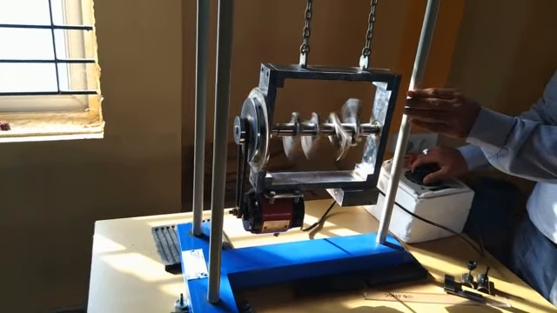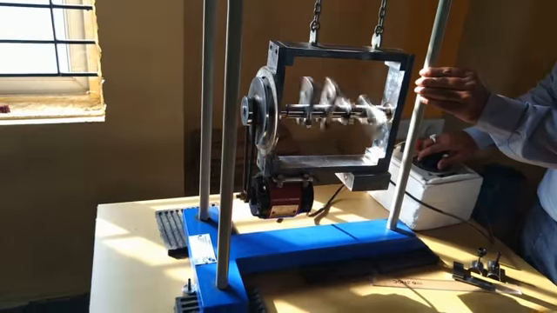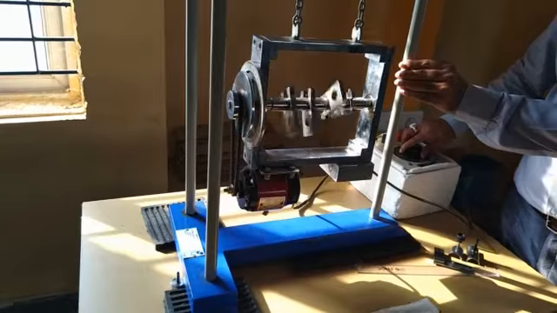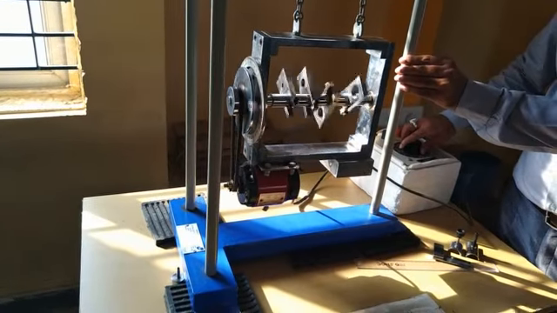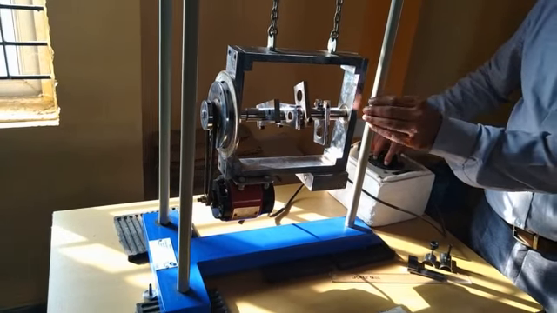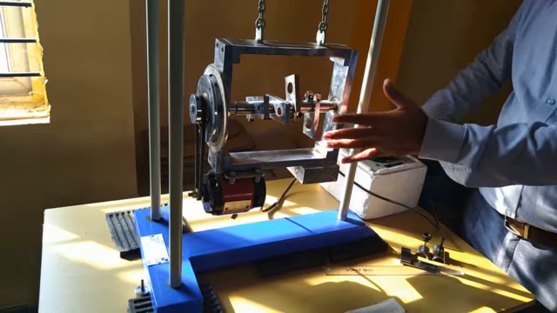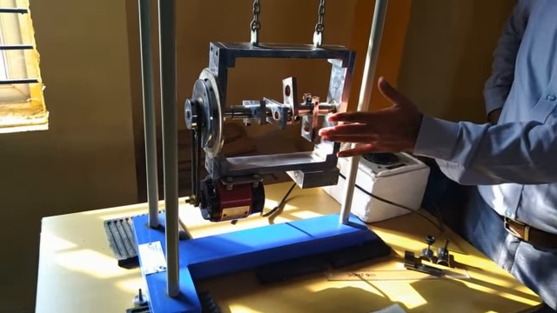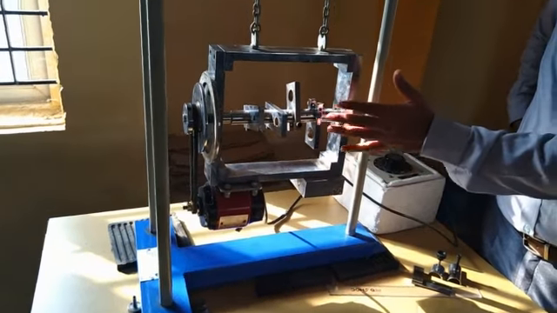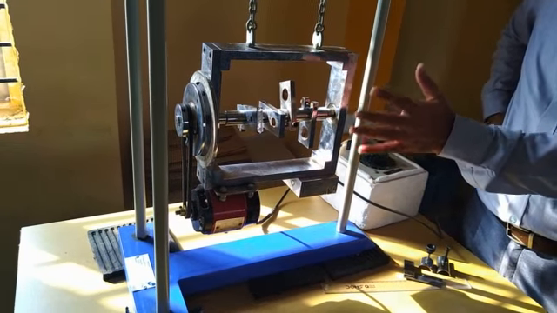So you can see how the structure is vibrating. Because of this, the structure may fail, it may even collapse. So the aim of the experiment is to balance these masses. Balancing is nothing but keeping these masses at the right places so that there will be least vibration when the shaft is rotating. So we'll see this in conducting the experiment.